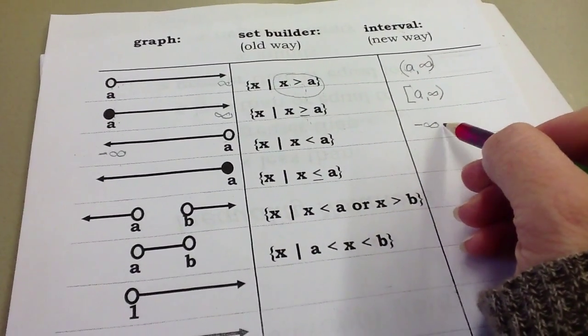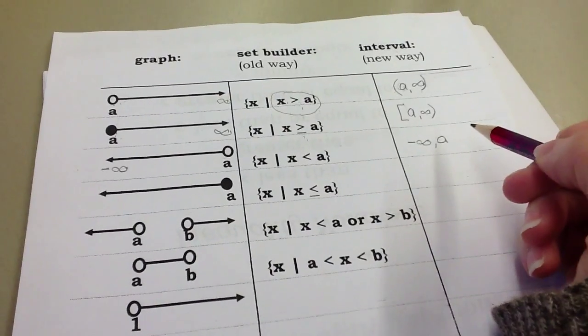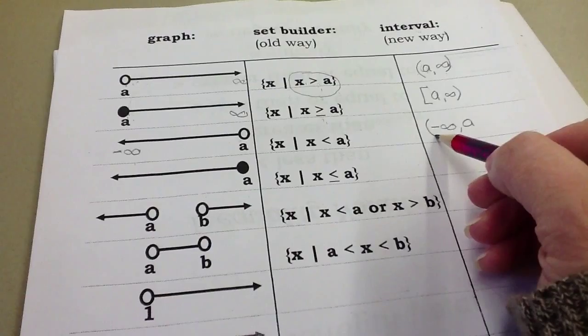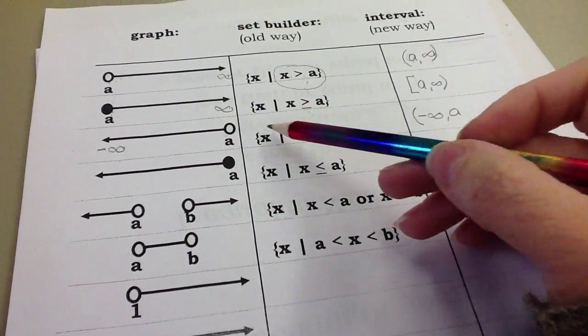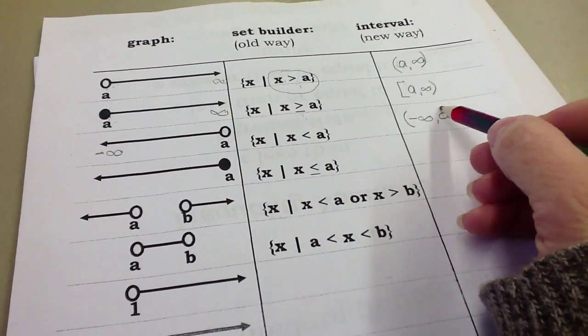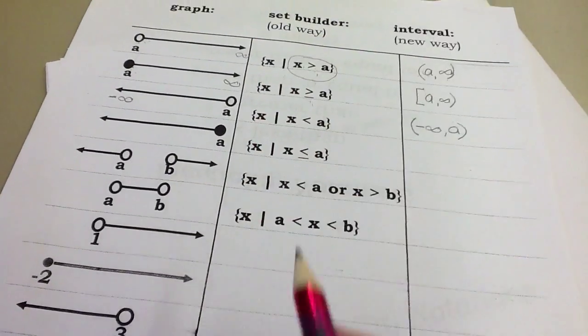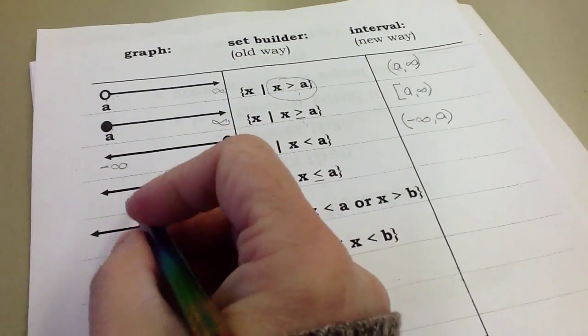So we're going from negative infinity to A. Negative infinity is always going to get a parentheses. And here, since we have an open circle, that A is going to get a parentheses. On the next one, similarly, we're going from negative infinity to A.